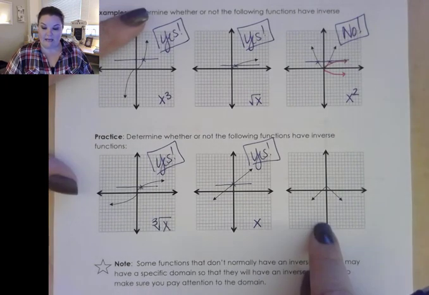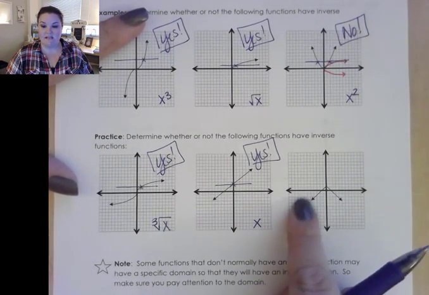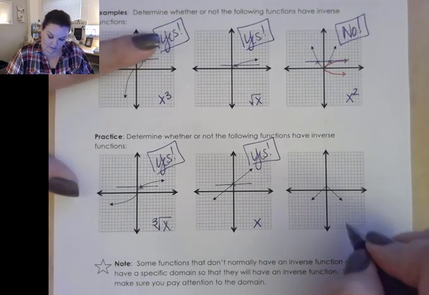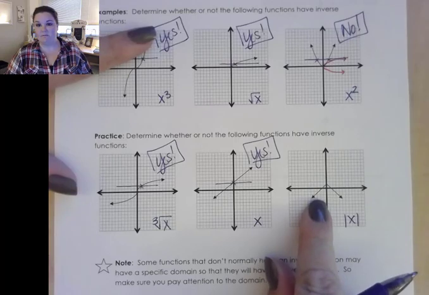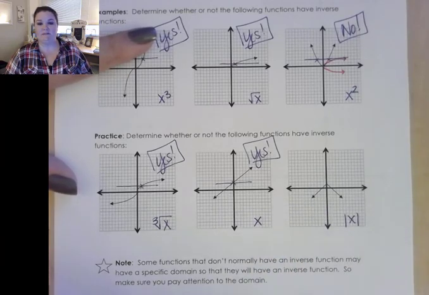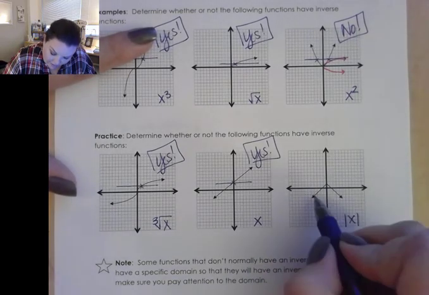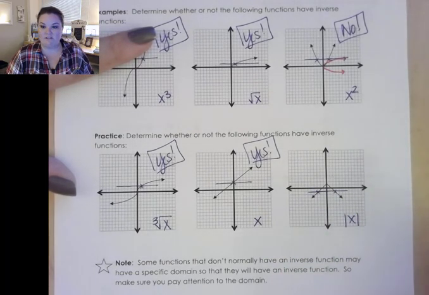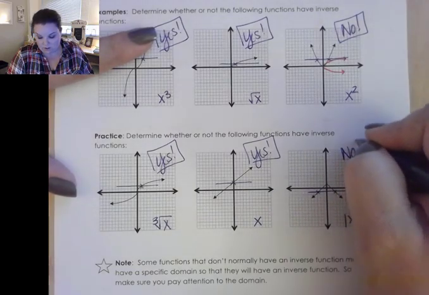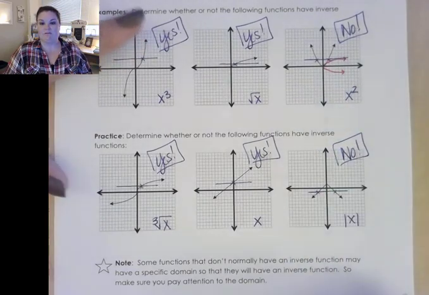All right, and then our last one here, we have this nice V shape, and that V shape comes from an absolute value. Now, obviously, this one's been flipped down and moved up, but the basic shape is an absolute value. An absolute value is going to give us problems, because if I draw a horizontal line, notice just like our parabola up here, it's going to hit in two places. So no, this one does not have an inverse.